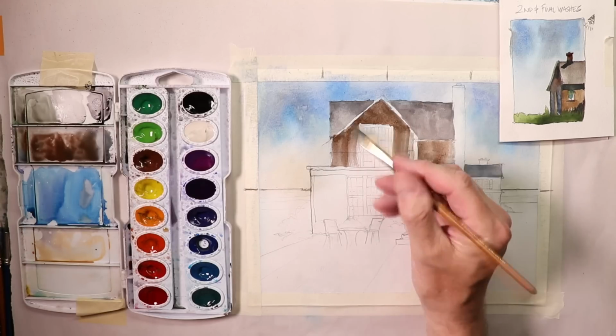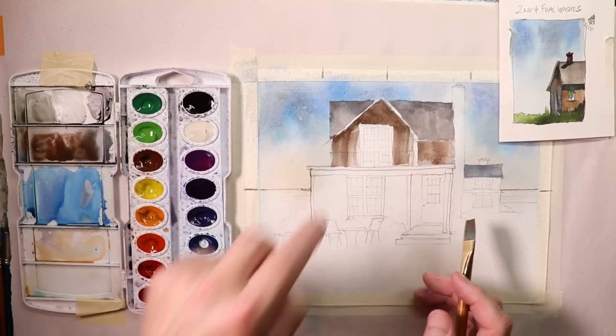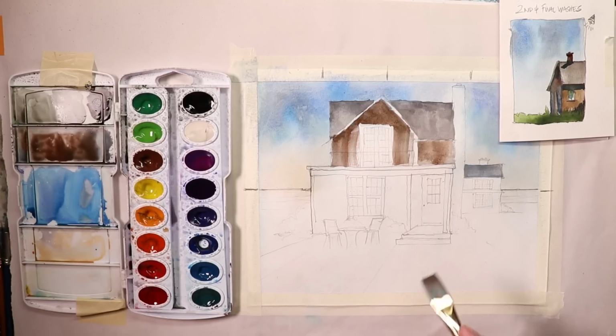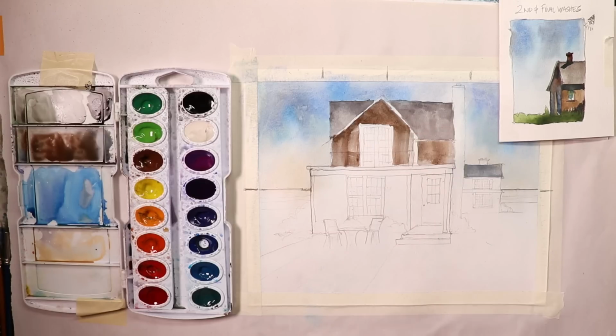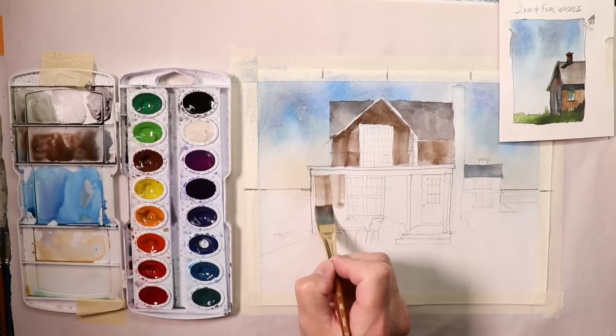And I'm leaving some of that trim here. You can see I left that white trim along the gable of that roof feature there. And then we're just going to continue working right down here, like so.